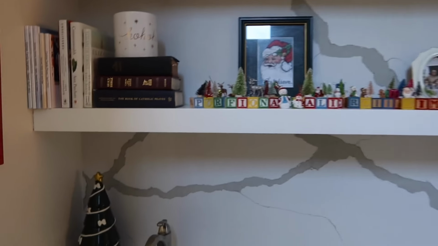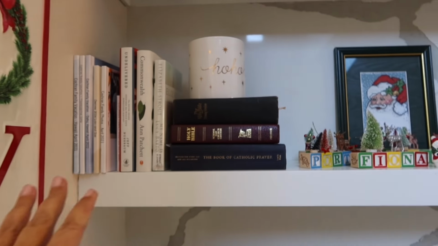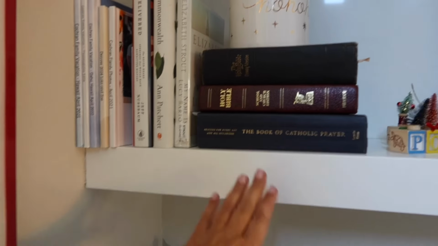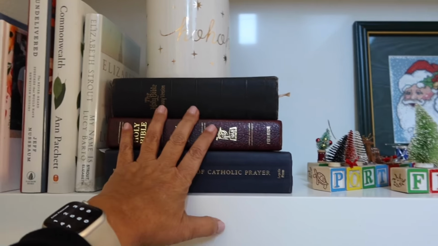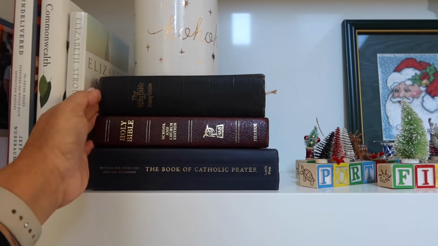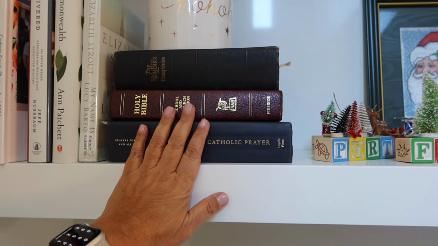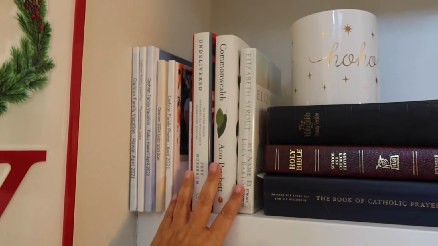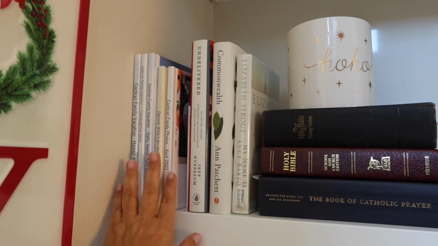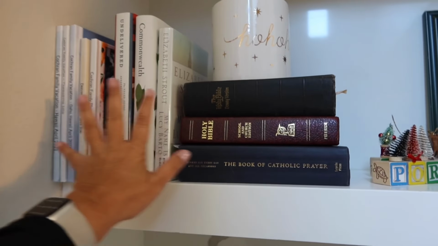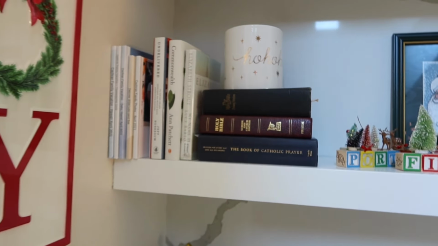Okay, second row, it basically said get rid of all the books. Well, I'm not going to do that because we have our Book of Catholic Prayers, our Holy Bible, another Bible. This is Raleigh's grandmother's Bible that we got when she passed away. So I like to keep those close. Books that I'm going to be reading, and then our photo books that we've made from vacations over the years. So I'm ignoring ChatGPT about that.